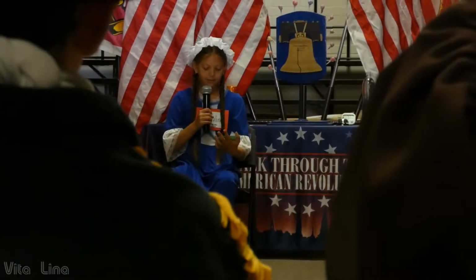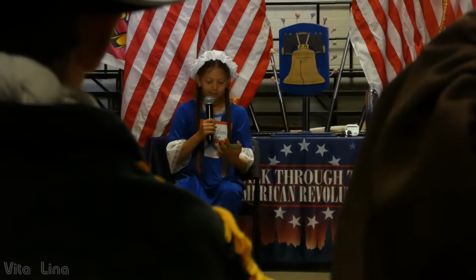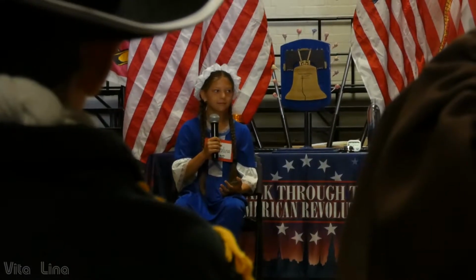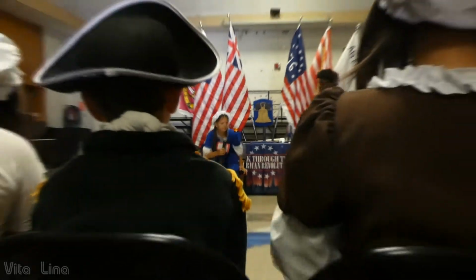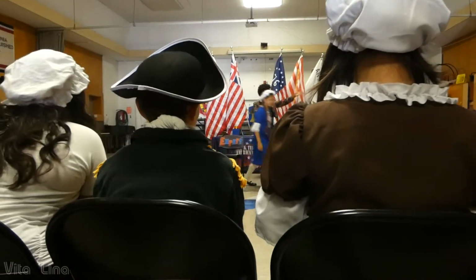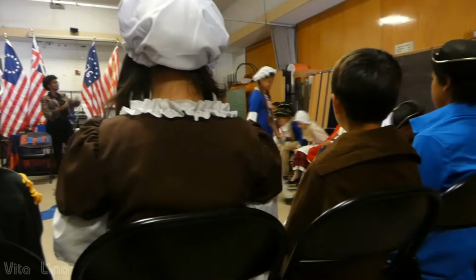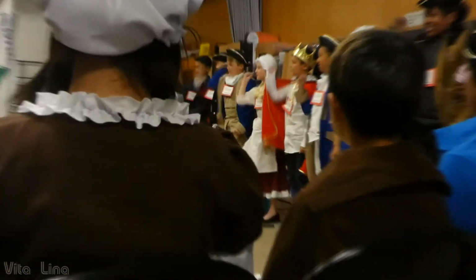Parliament is the supreme governing body in England with the power to raise taxes and adopt laws. Let's give it a round of applause. 25 points to Red Coats.